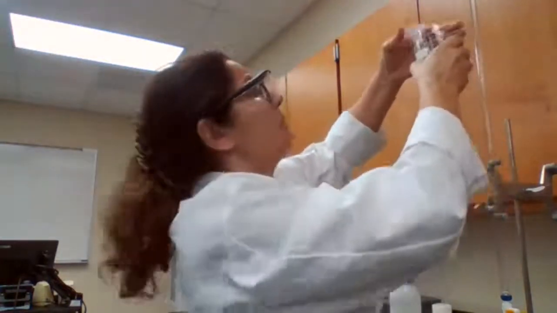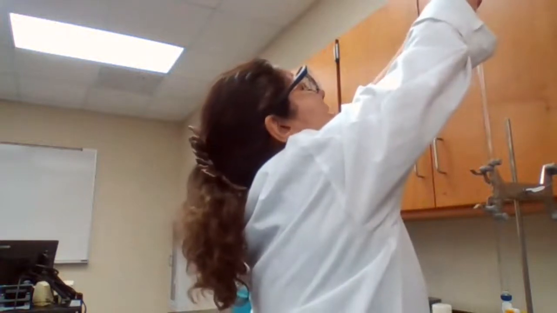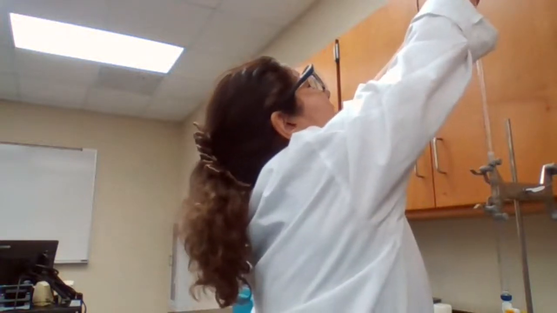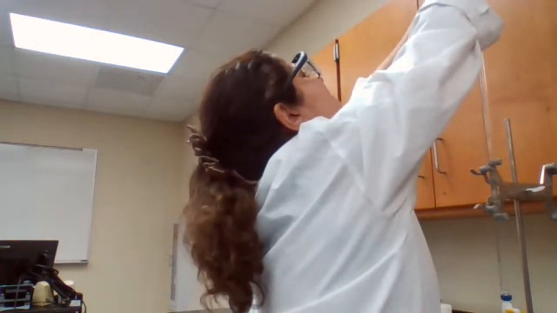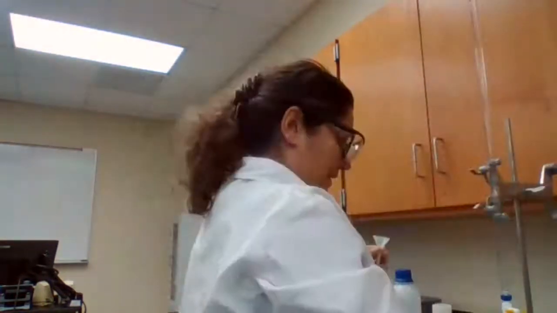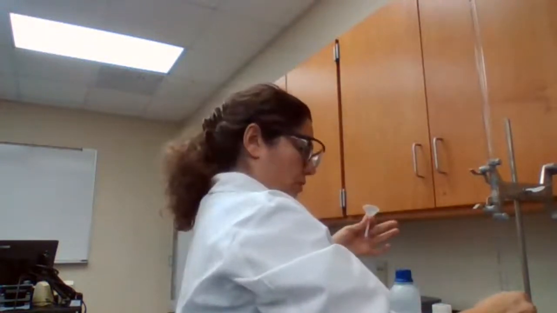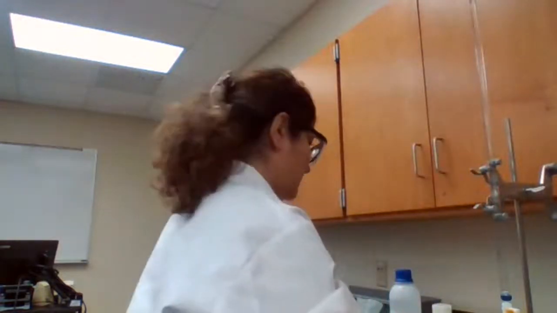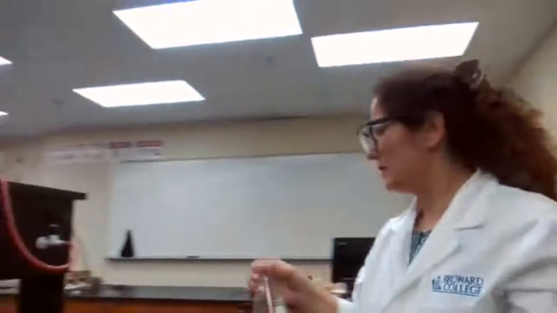Usually when it's a group of students working here, I tell one person to be responsible for the flask, one for the burette, but now I have to talk to myself and say, get the burette ready and get the flask ready, everything ready. Okay. So I have my burette filled up, but it's not adjusted to 0.0 exactly.